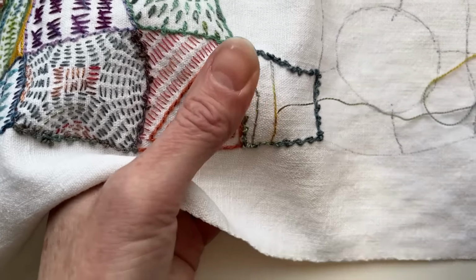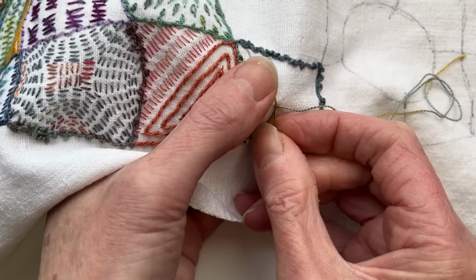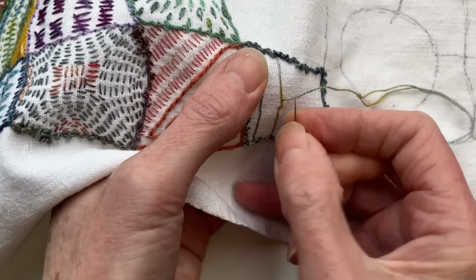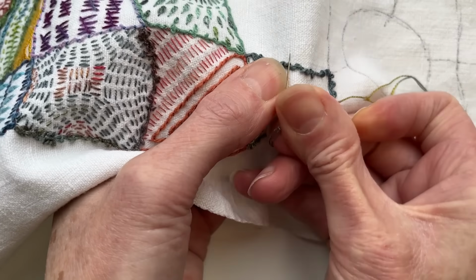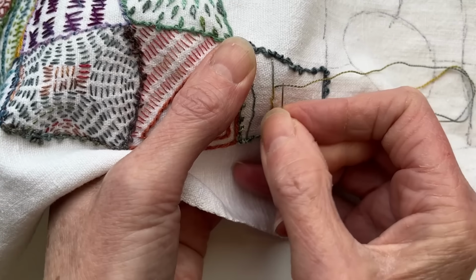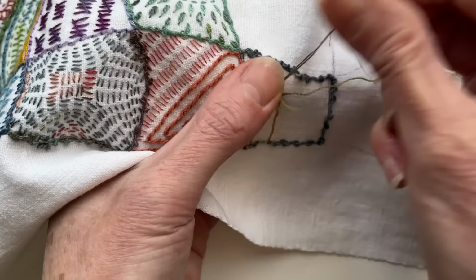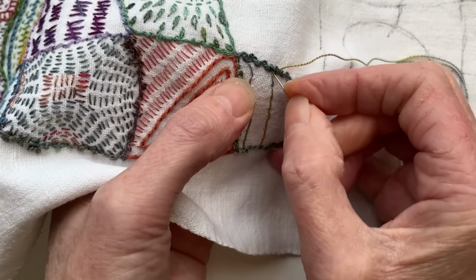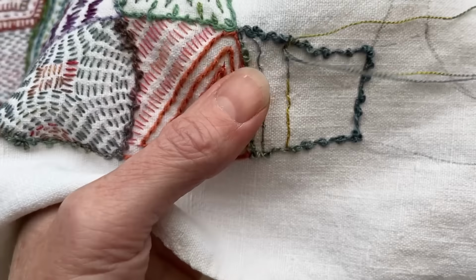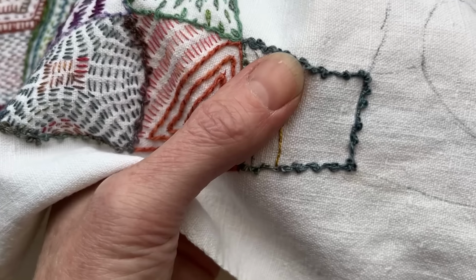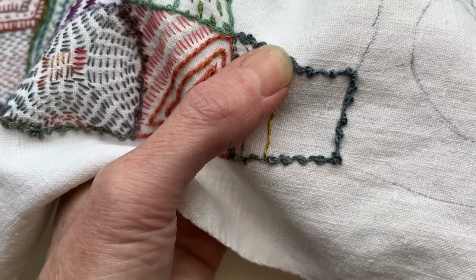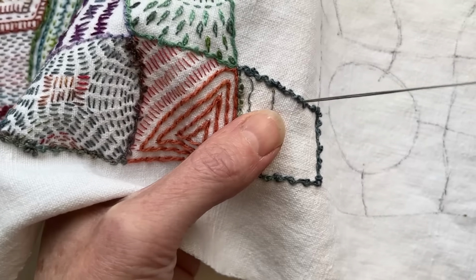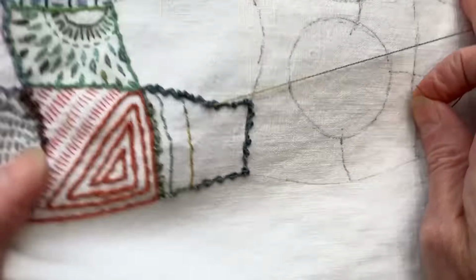So if you did your stripes really close together, it would look quite different from having some space between them. And it would look different again in a different colour and different again in a thicker or thinner thread. So you can quite often do the same sort of stitch at different scales, in different threads, in different colours, and make it look quite different.